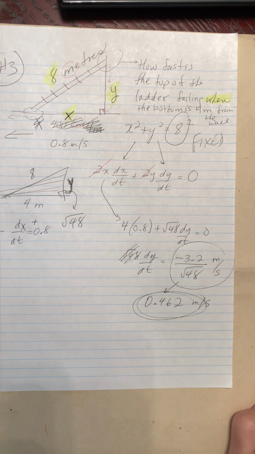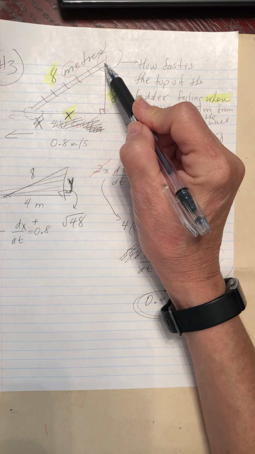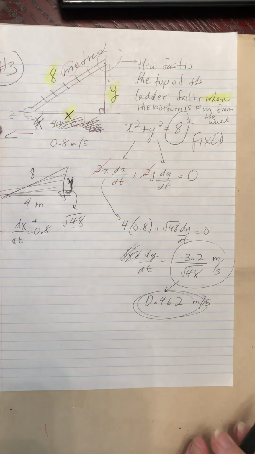Ha! But don't try this on your own. Don't try this. Don't be the person up here and somebody's got a radar gun on you testing how fast you're falling. Okay, last question here.